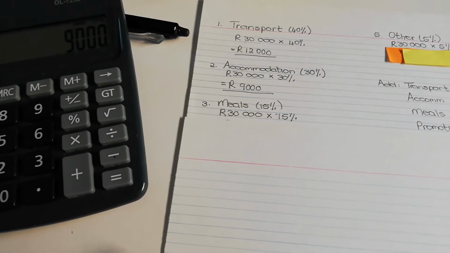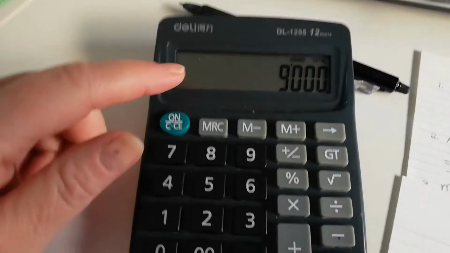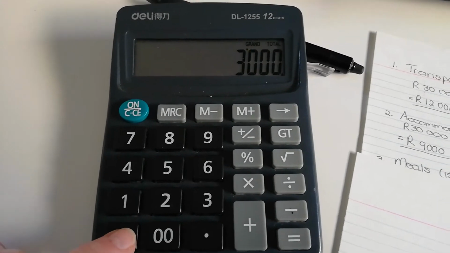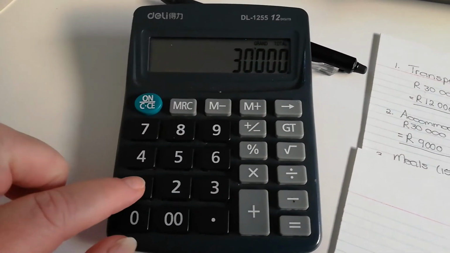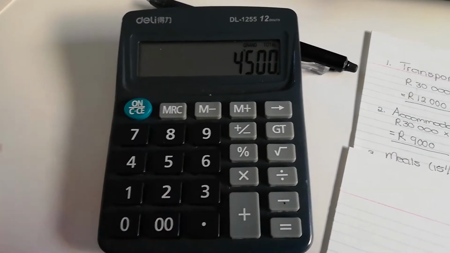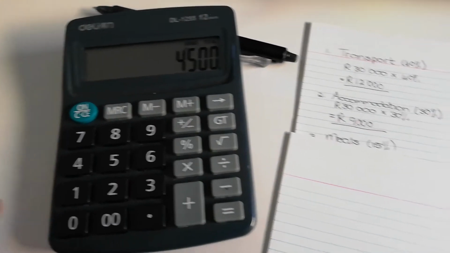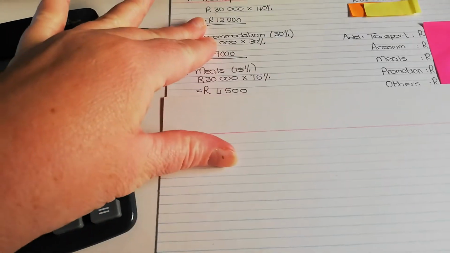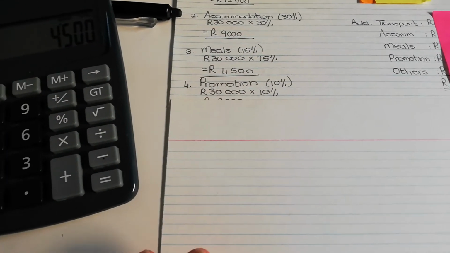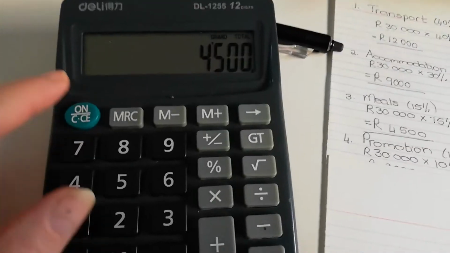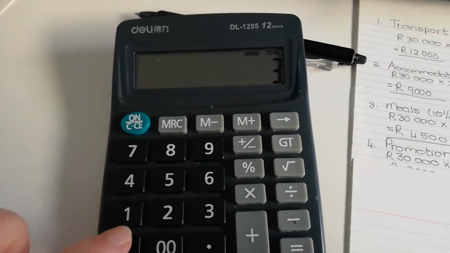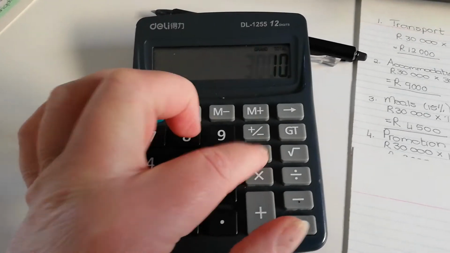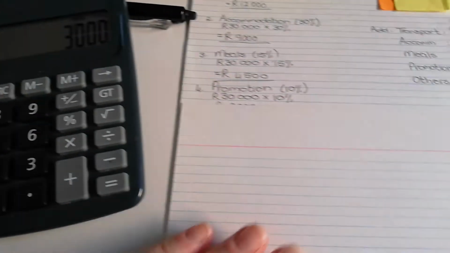The next step, it's 30,000 times 15. You go back, you clear your calculator again. It is 30,000 times 15%. It is 4,500. You go back and you write down your answer, 4,500 Rand. 30,000 times 10. You clear your calculator. It is 30,000 times 10%, and it is 3,000 Rand.